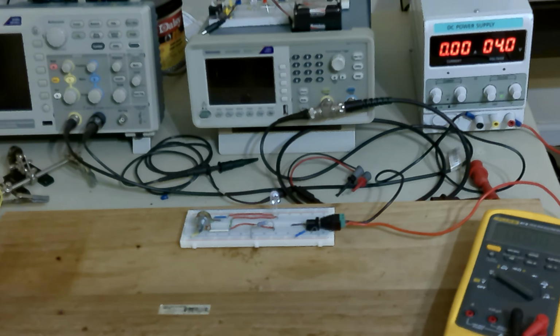Now what I've done is I've created a very low resistance across my LED and a very low voltage. And so my LED goes out.